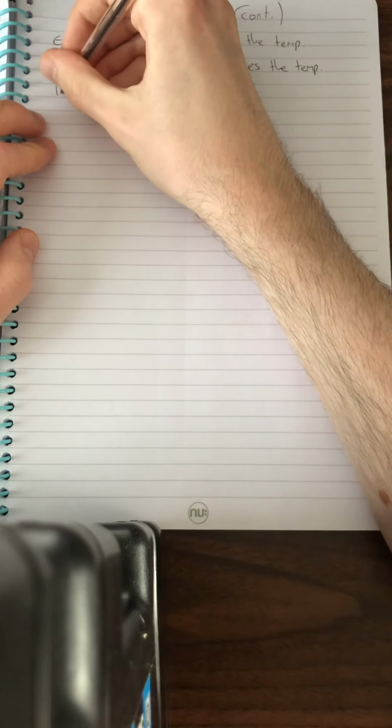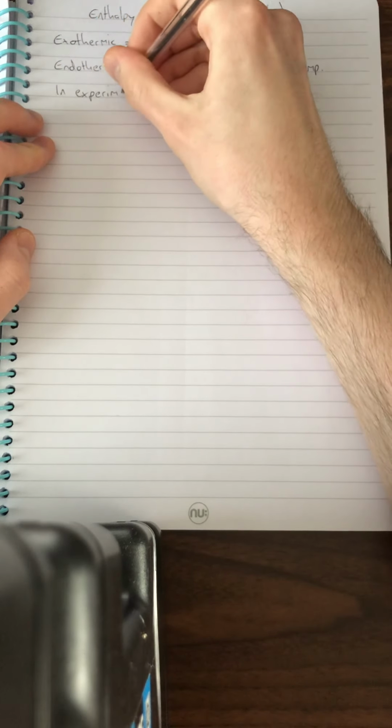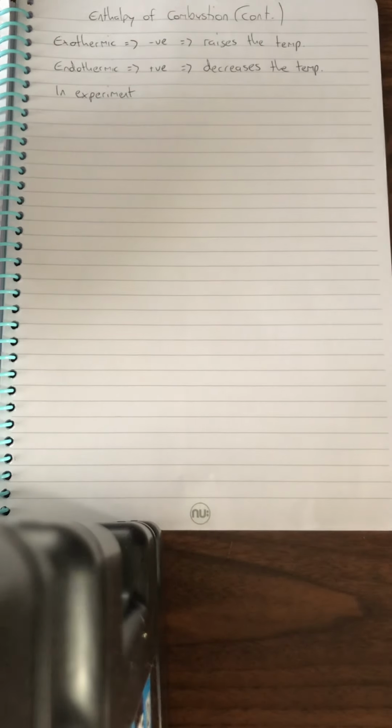Right, now, in experiment, the experiment that we would have done in class, but the one you did at National 5, where you got the spirit burner and the heat shield.